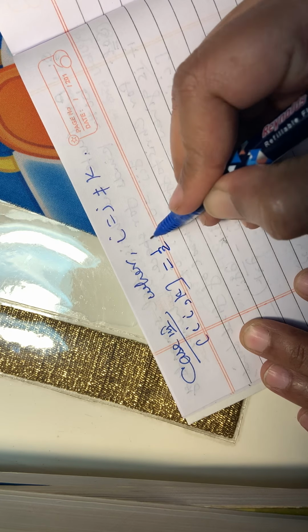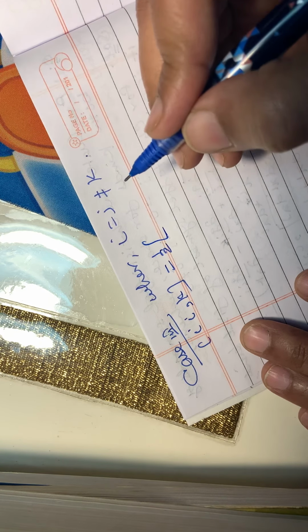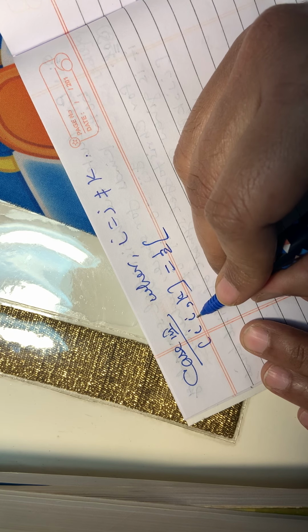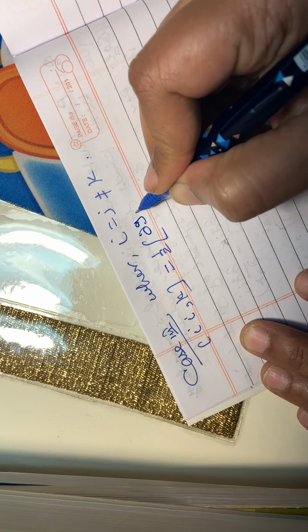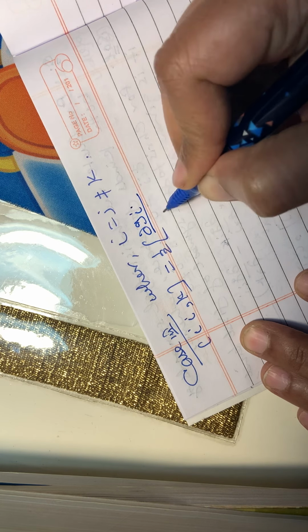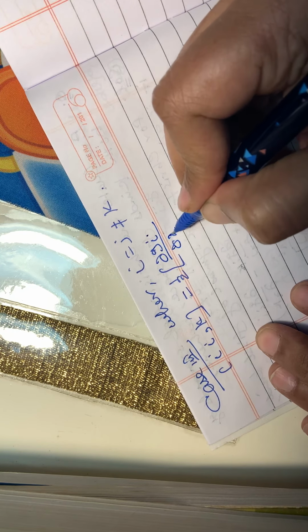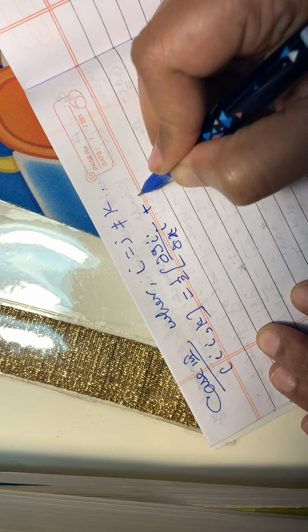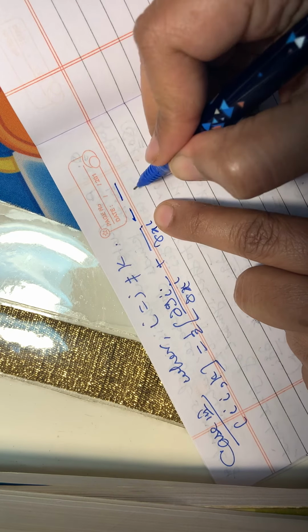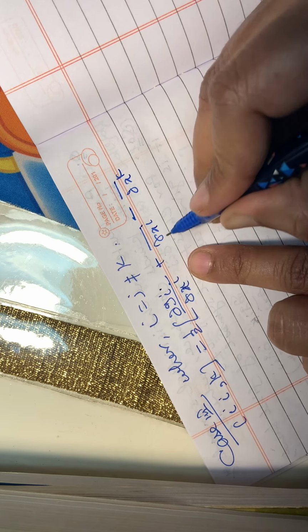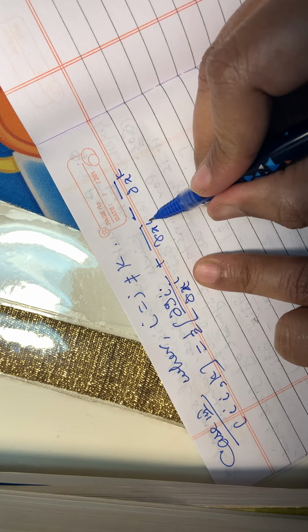Whenever you find J in the expression, just substitute I there.